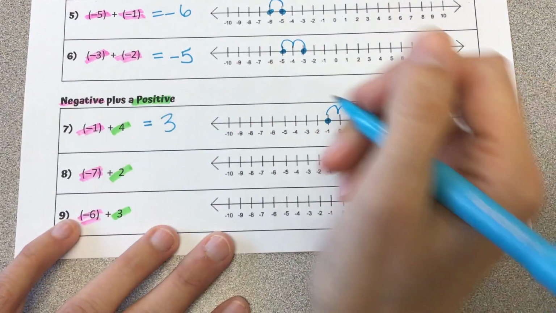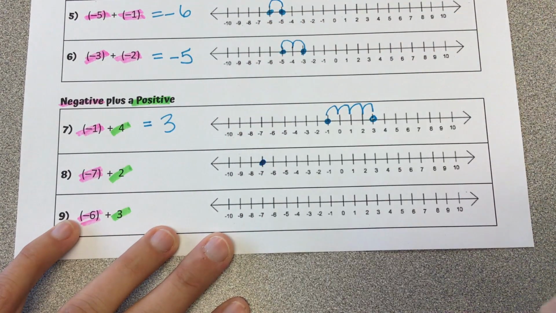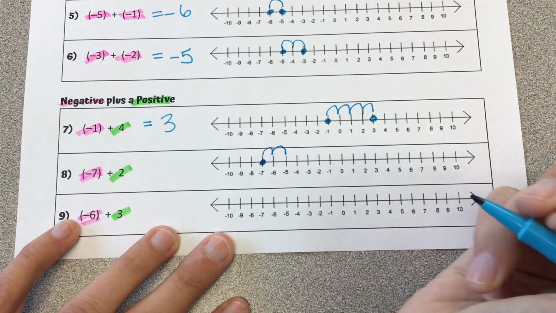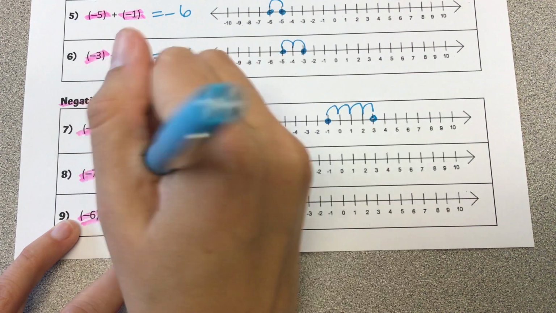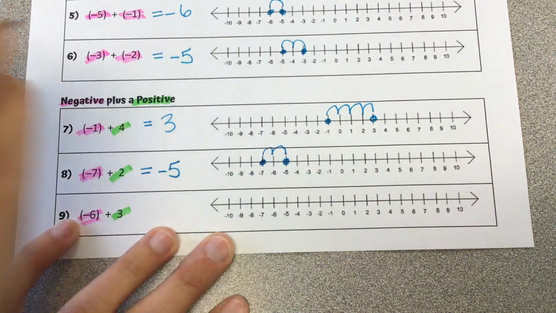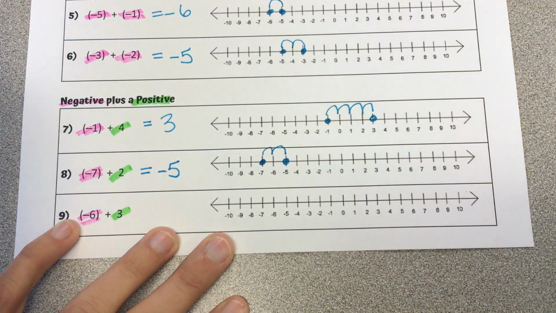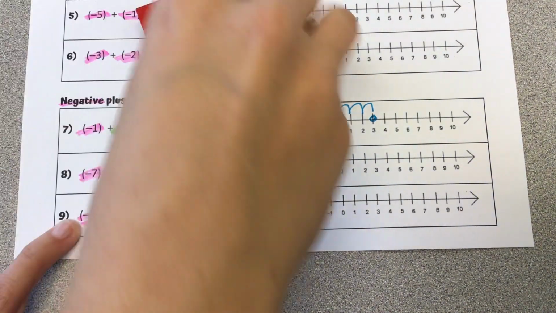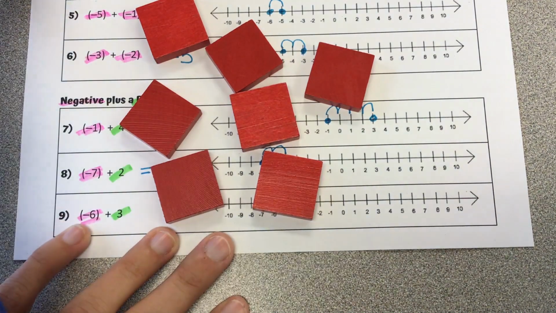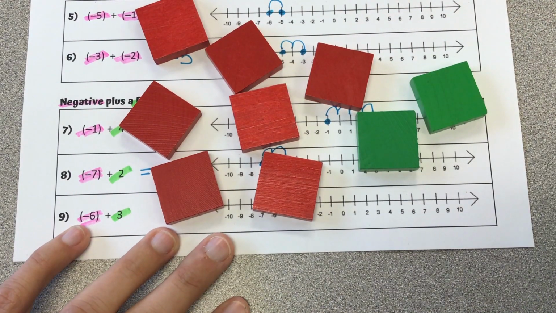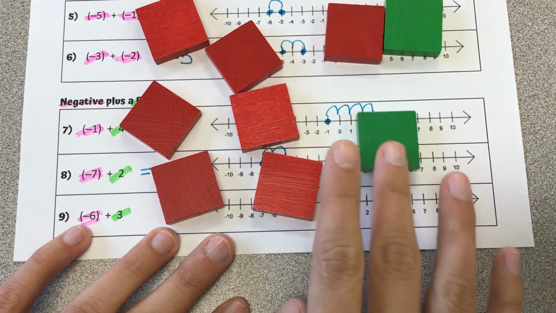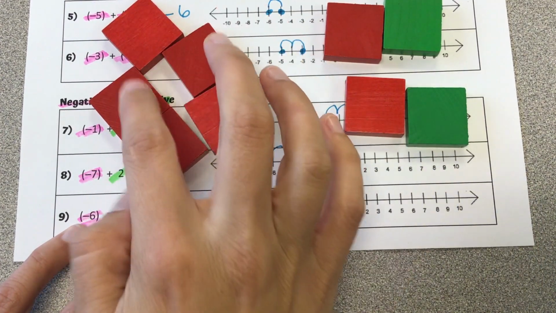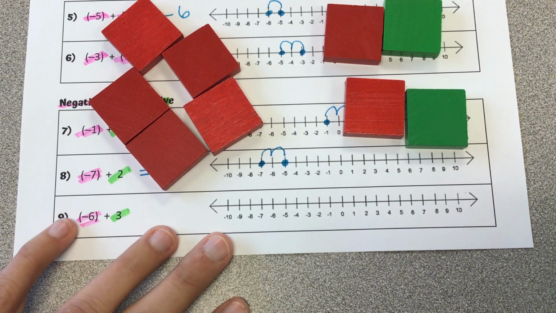Number 8, starting at -7, we are adding 2. 1, 2 to the right, leaves us at -5. We started with 7 negatives. We added 2 positives. These 2 cancel out. These 2 cancel out. We are left with 1, 2, 3, 4, 5 negatives.